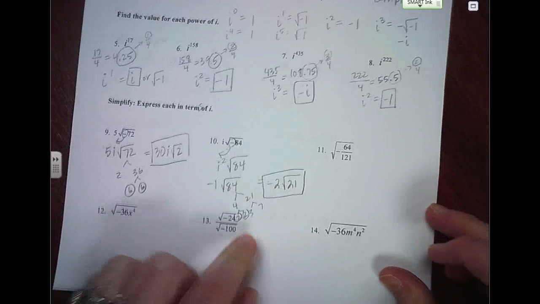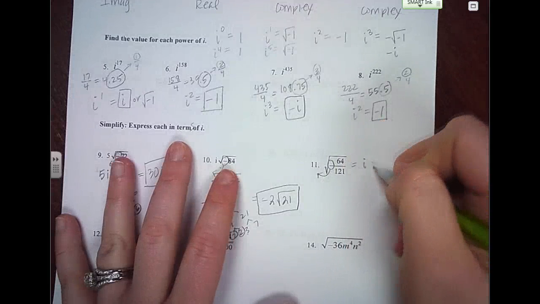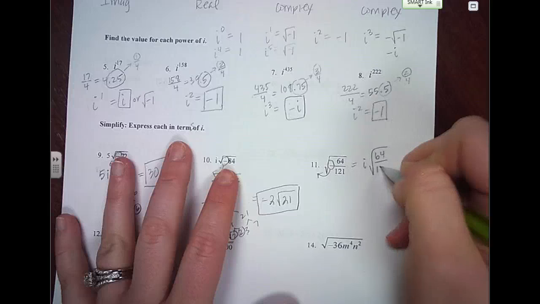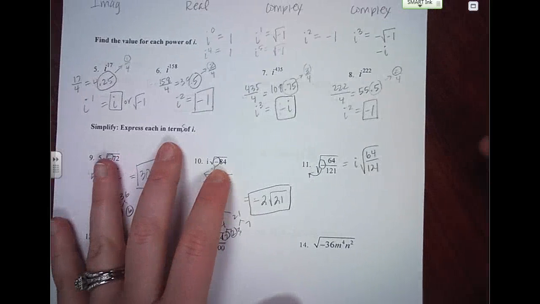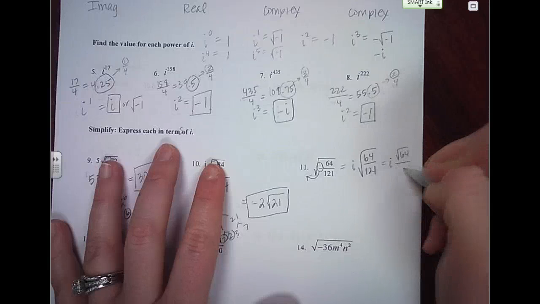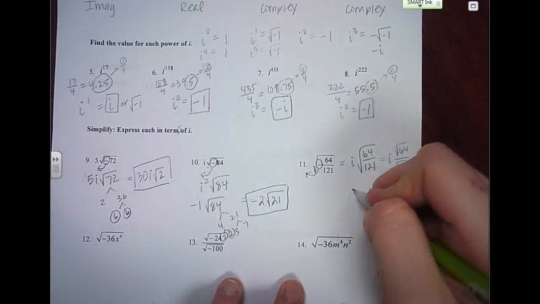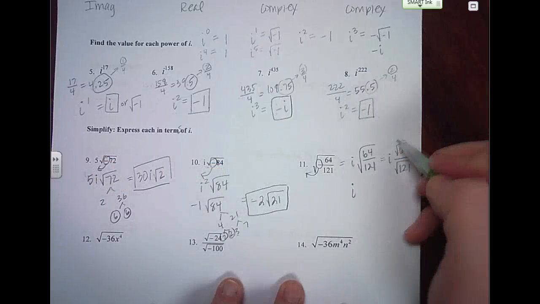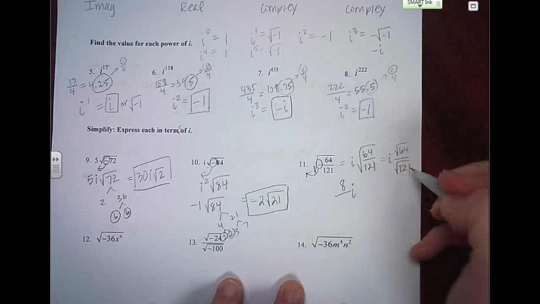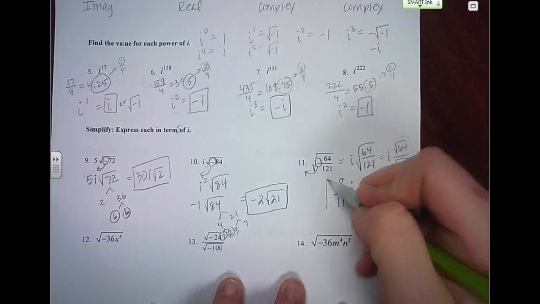Number 11. First thing again, pull out that negative. So we have i square root of 64 over 121. Now we haven't done a fraction one in a while, but remember it's the same thing as square root of 64 over square root of 121. And those are both perfect squares. So that would be i, square root of 64 is 8 and square root of 121 is 11. So it's 8 over 11 i.